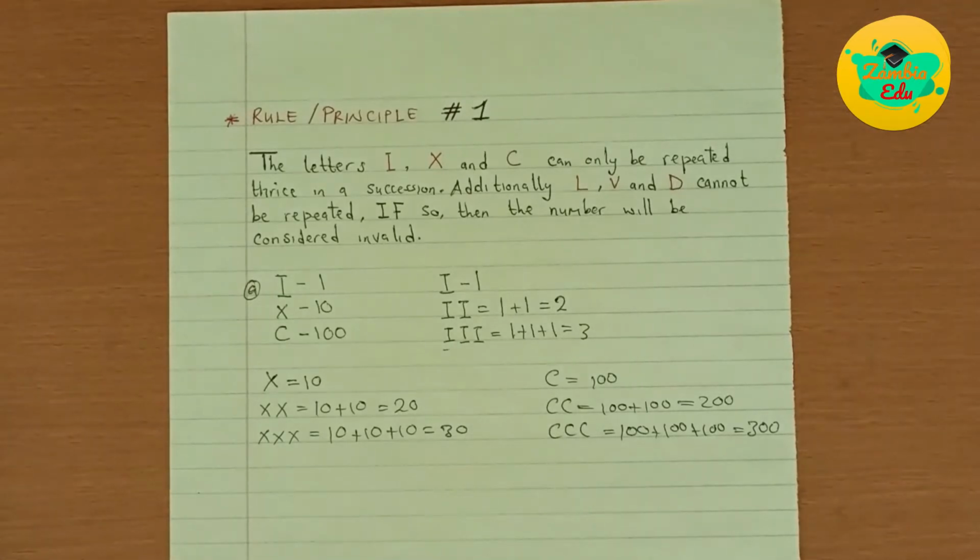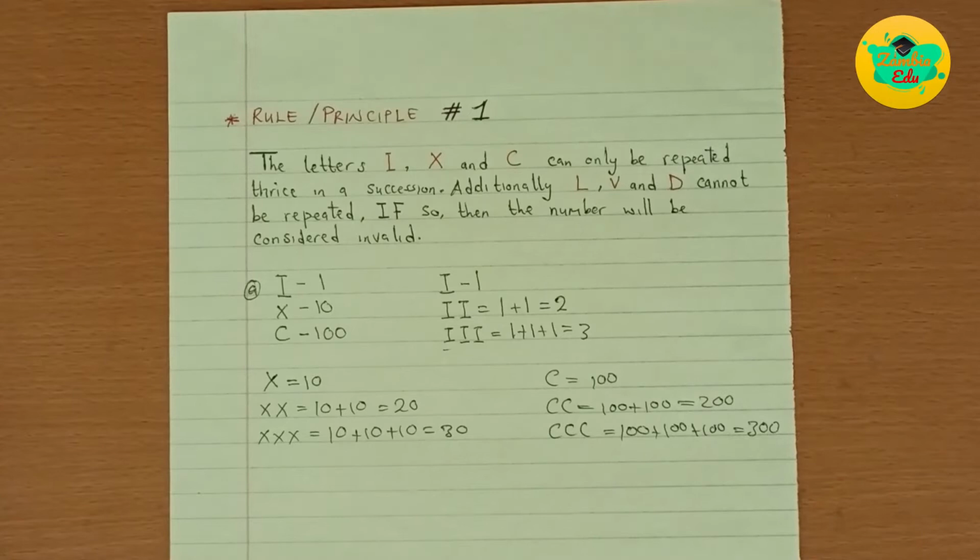You cannot go beyond that. So no digit is repeated in succession more than 3 times. The moment you see any Roman number which has a particular Roman symbol repeated more than 3 times, the next thing you should remember is that that Roman number is invalid. Let's go to our next point.